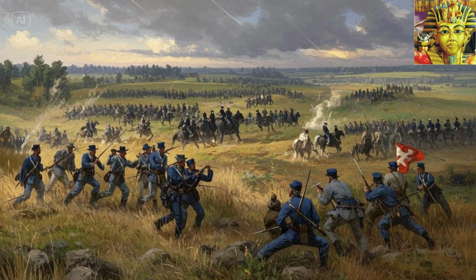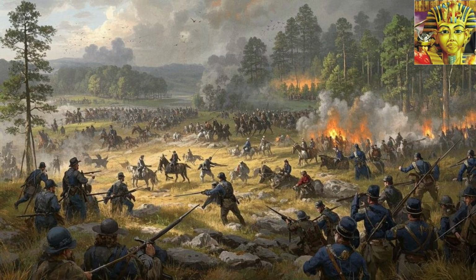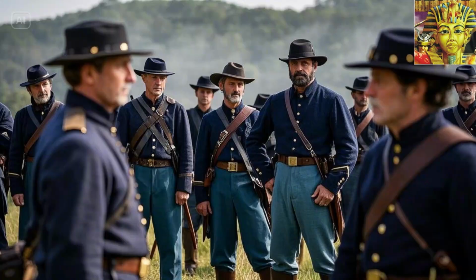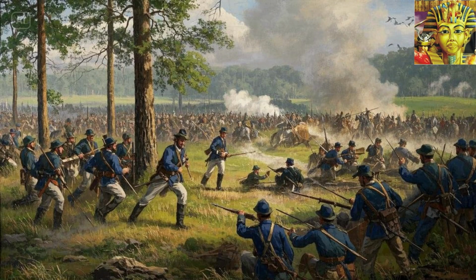Wounded soldiers often had to be carried long distances to reach field hospitals, and the rough terrain made it difficult to evacuate them quickly. The Confederates, who were operating closer to their supply bases, had a slight advantage in this regard. However, the Union forces were able to use the terrain to their advantage during their retreat, as the dense forests and steep ridges slowed the Confederate pursuit.